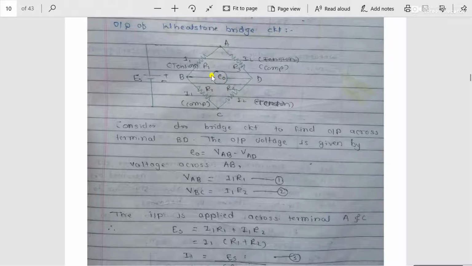So whatever the E0 I have to calculate, to calculate that particular E0, I have written that equation in the form of voltage difference. So what is that formula? E0 is equal to V of AB minus V of AD. So what is that V of AB? The voltage across arm AB.